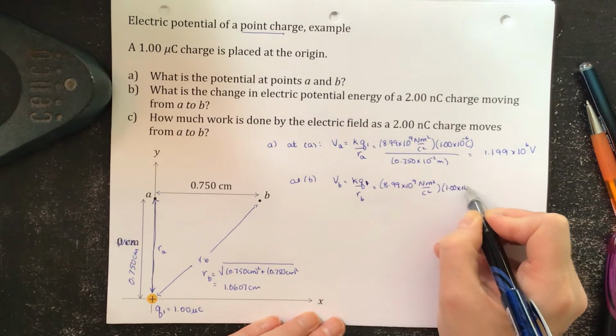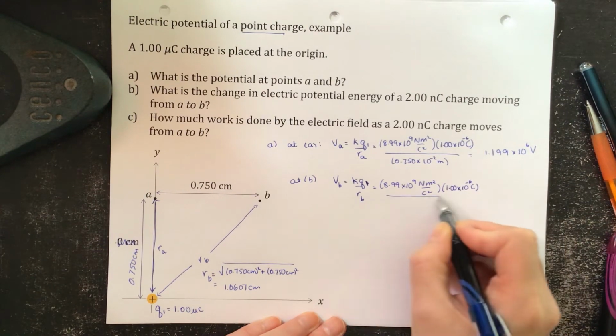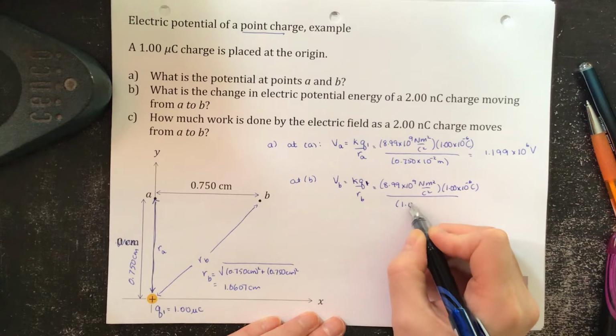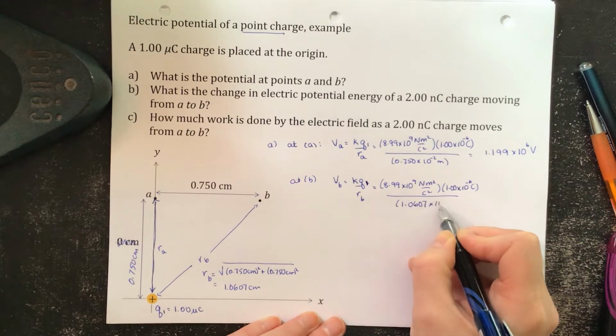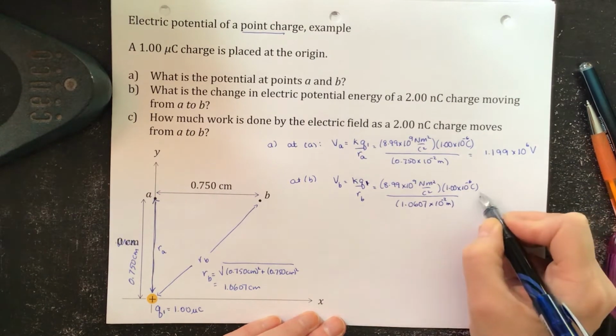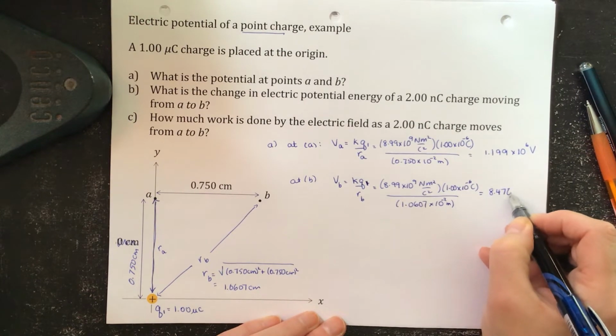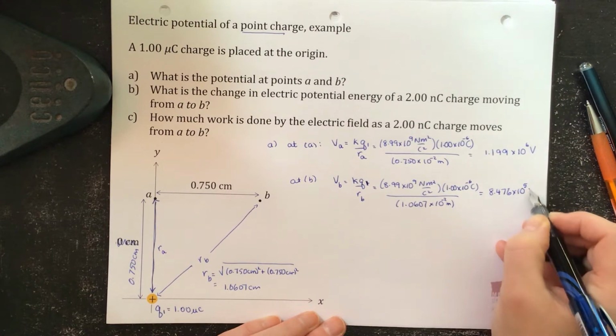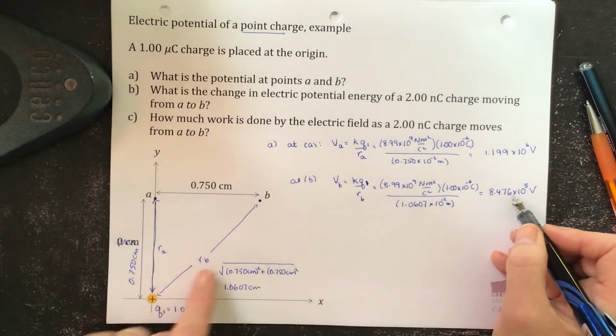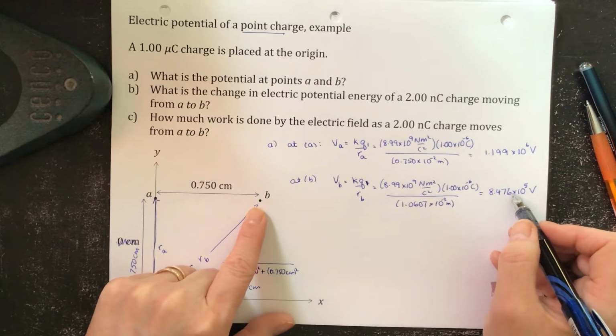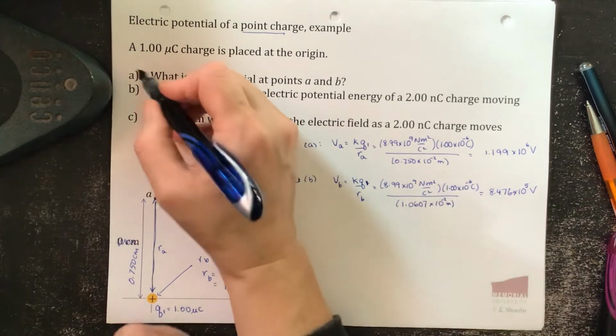1 microcoulomb, divided by our distance, 1.0607 times 10 to the minus 2 meters. And we get for this potential 8.476 times 10 to the 5 volts. This one's a little bit smaller, which we anticipated because point B is a little further away. Okay, there's part A done.